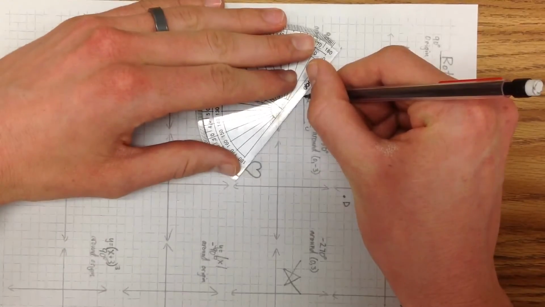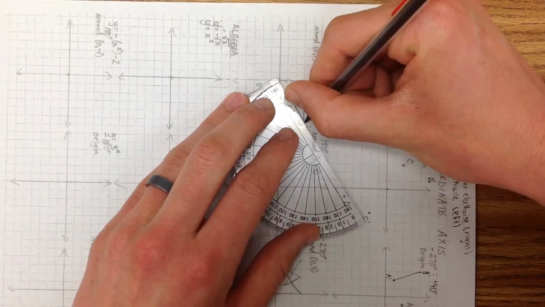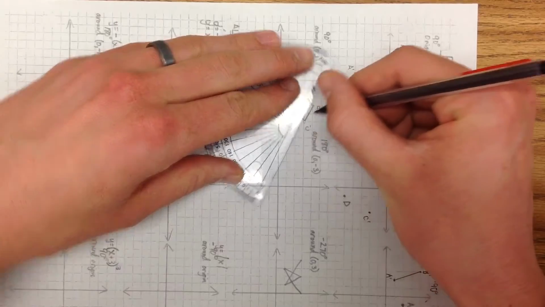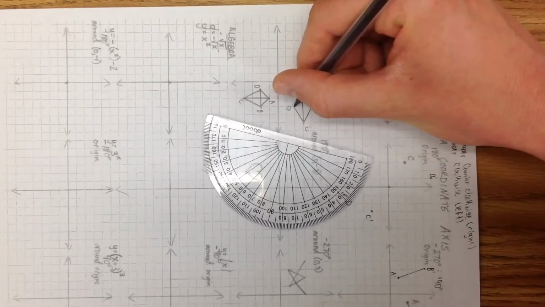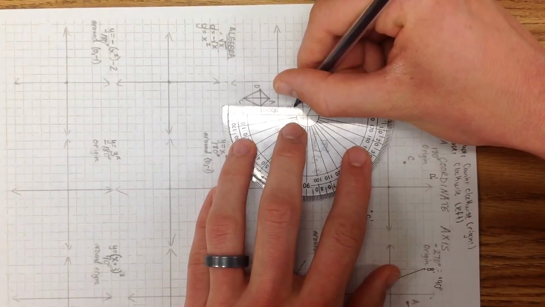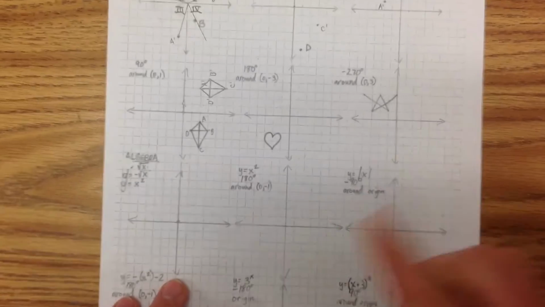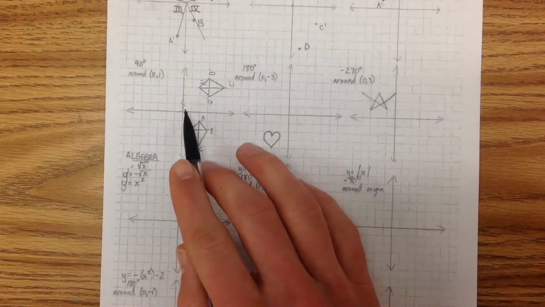So it looks like this. All right, that is that shape rotated 90 degrees around the point 0, 1.